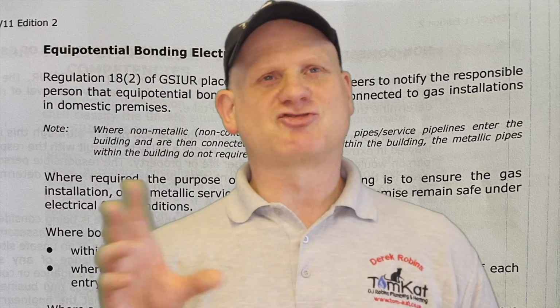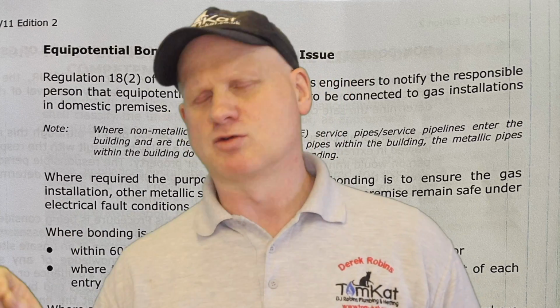So this is where gas engineers and electricians kind of say earth bonding is not needed if we've got plastic pipe coming in, our gas pipeline is plastic coming into the property. But that's all well and good if you've got MCBs and RCDs, so miniature circuit breakers and residual current devices. Then if anything happens and you've got a stray current, they'll trip.